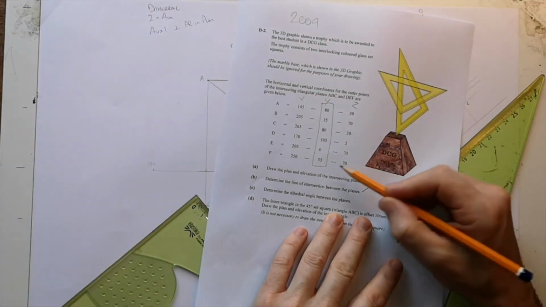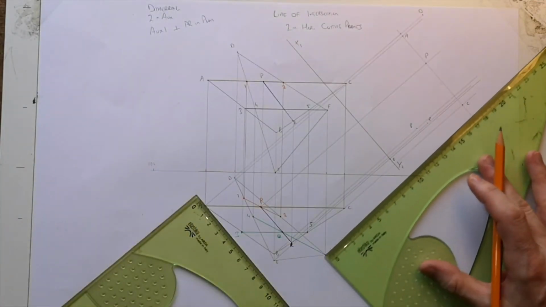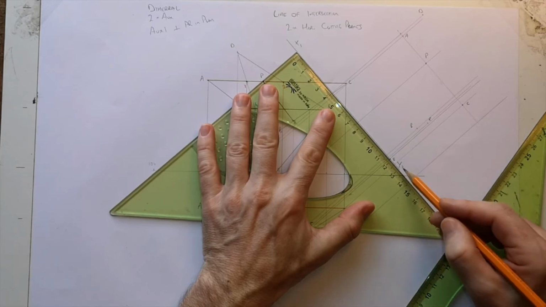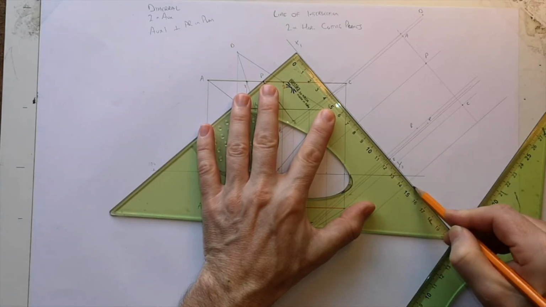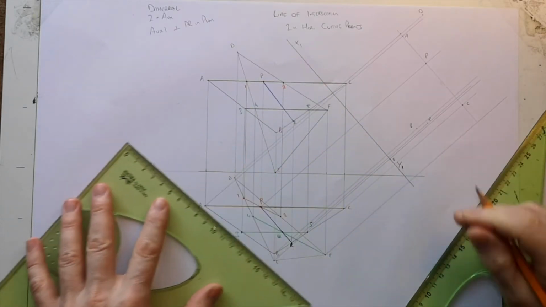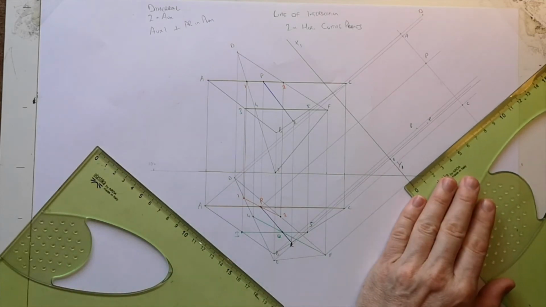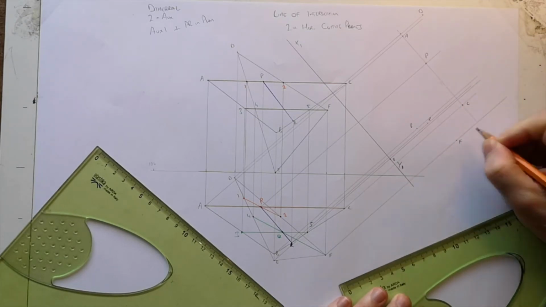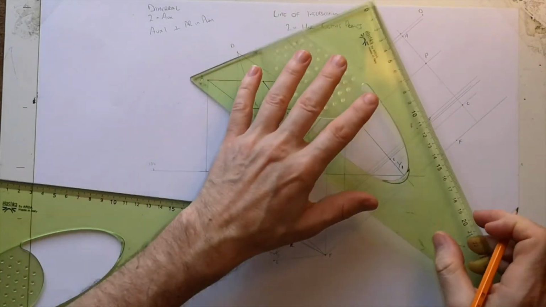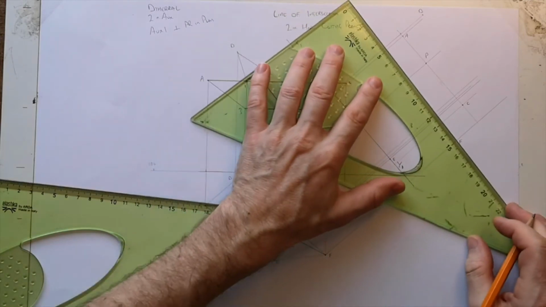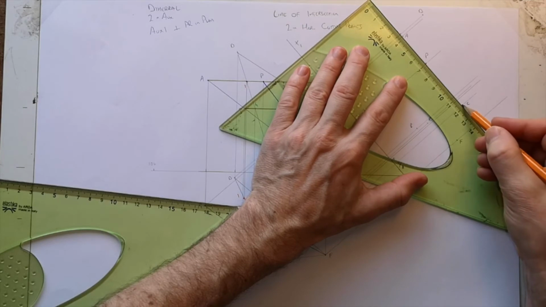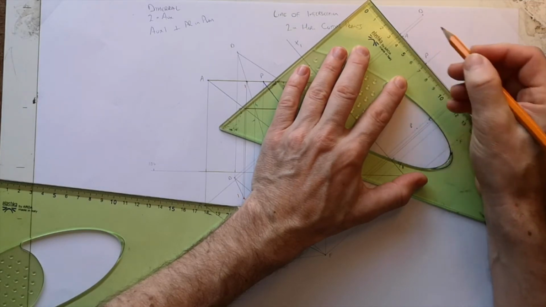F is 55. So of course we need to extend the XY line. X1, Y1. There we go. And F is up 55. Okay, connect the dots. Well, ABC. So remember, we're not really worrying about our hidden lines in this. It's certainly not in a dihedral construction like this. There's no need to get into it.